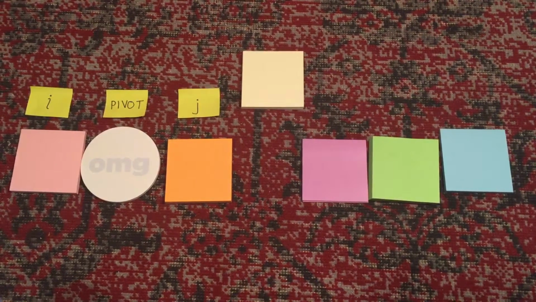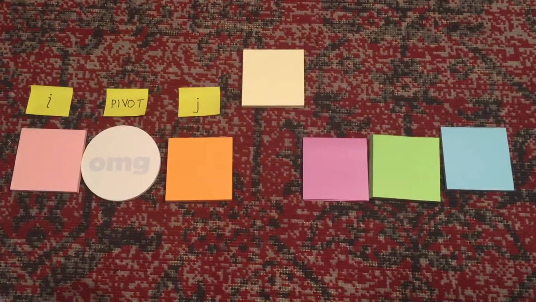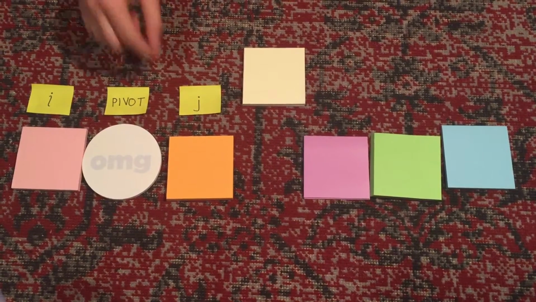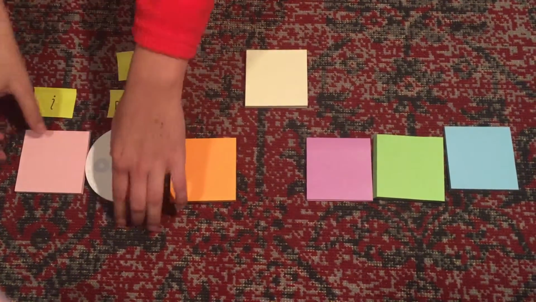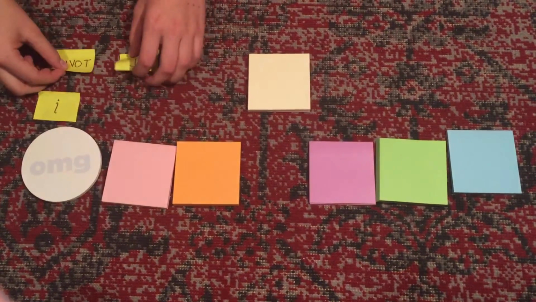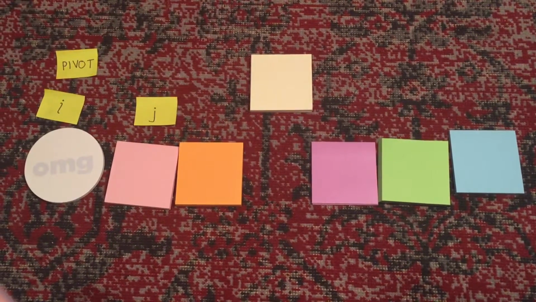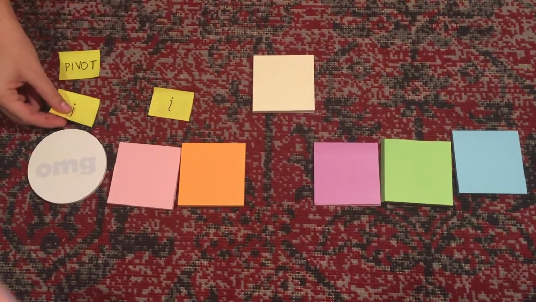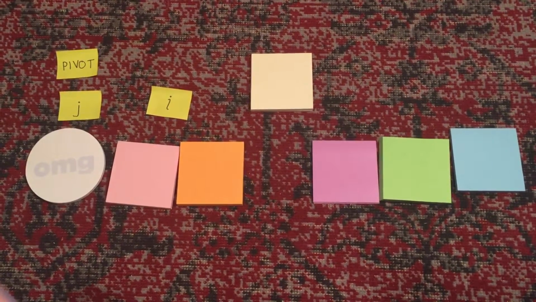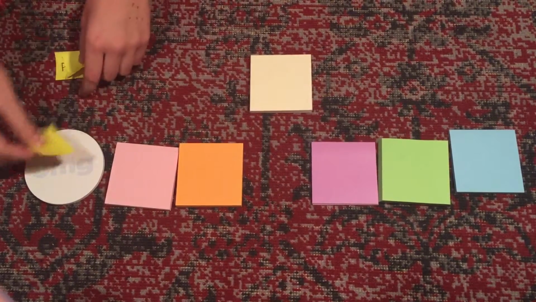Pink is greater than white, so we keep I on pink. Orange is greater than white, so we decrement j. We can now swap pink and white, with white staying as the pivot. We can increment I and decrement j. Since the 2 values have swapped, we know the phase is over and white is locked in.